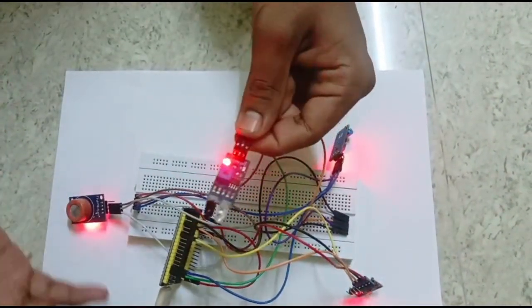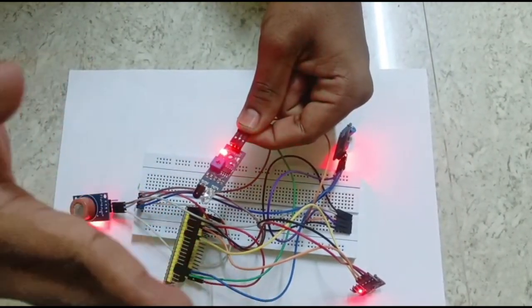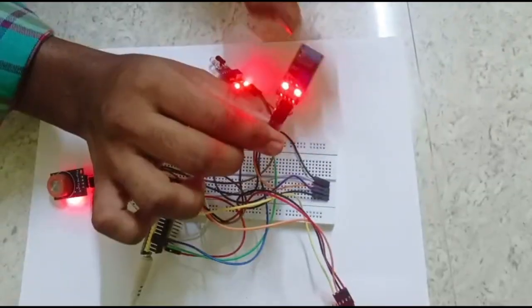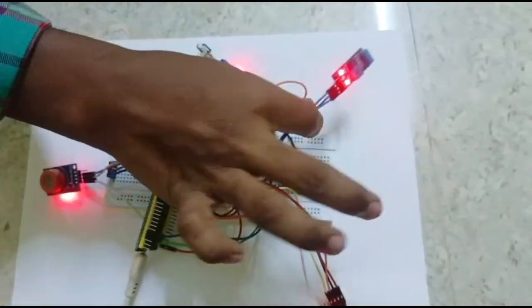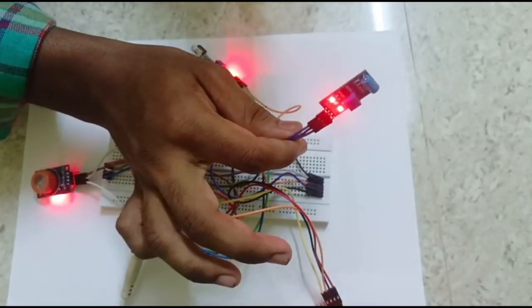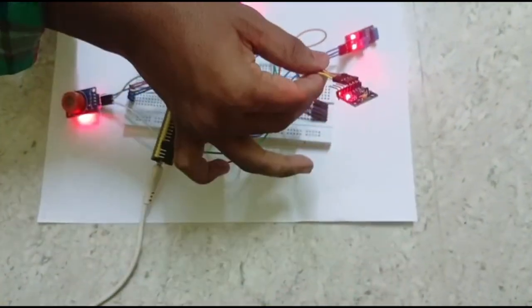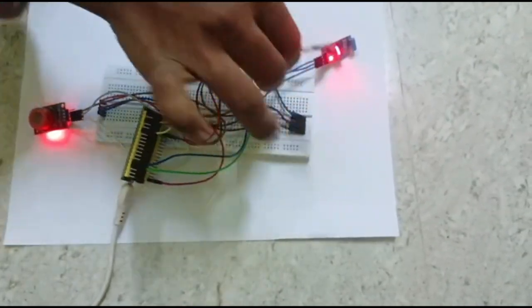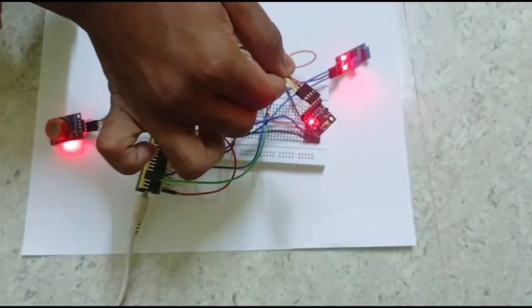Now we will demonstrate the working of the system in real time. First, when the helmet is not worn, the IR sensor does not detect any object. In this condition, the system will not allow operation. Now, when we place our hand near the sensor, it simulates wearing the helmet. As you can see, the system now detects it.